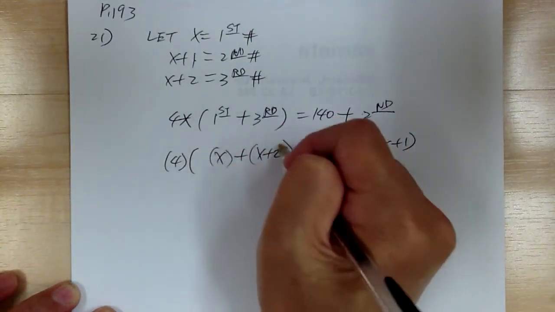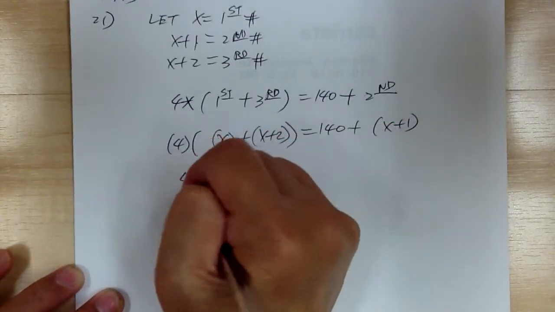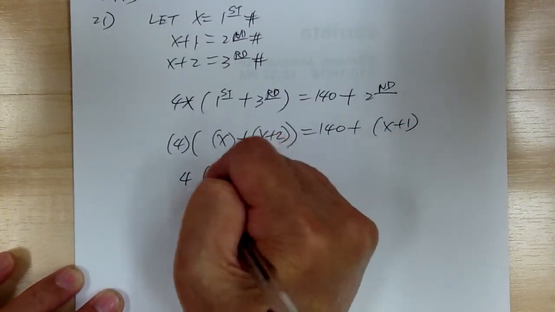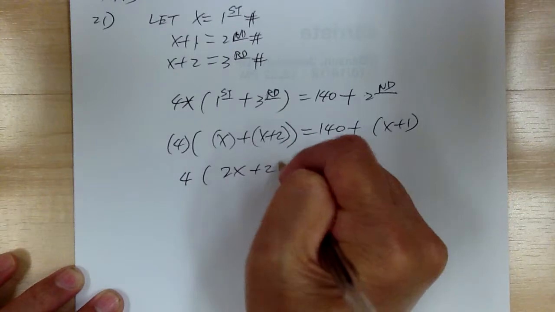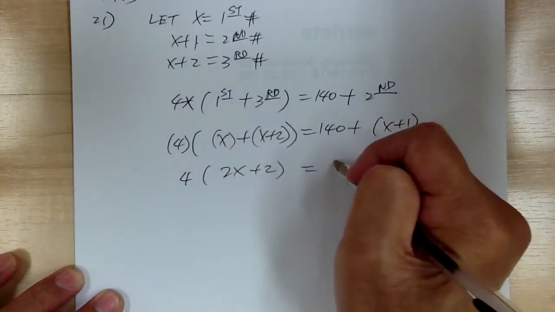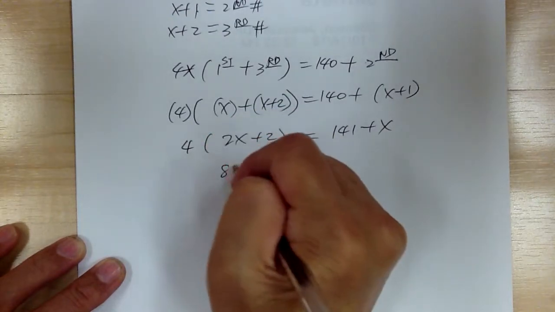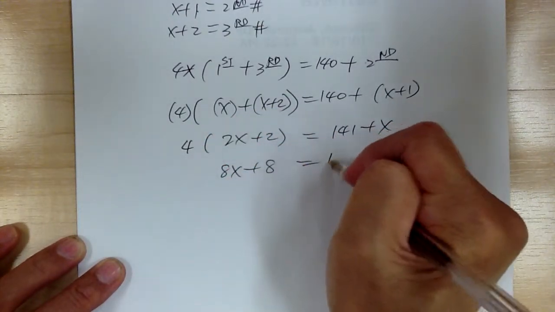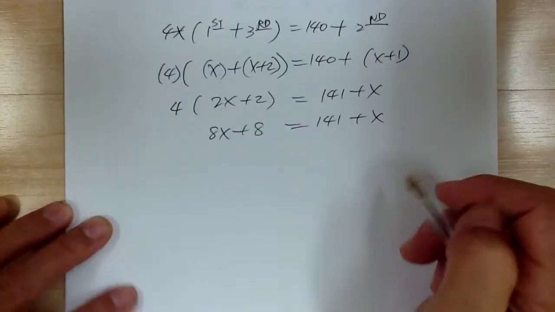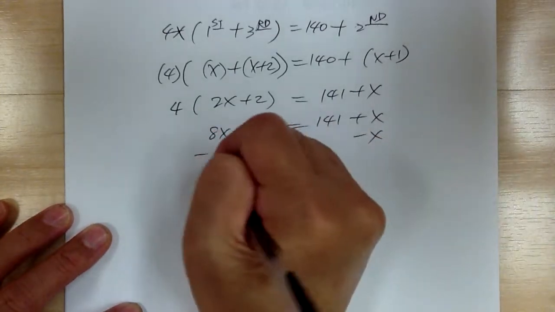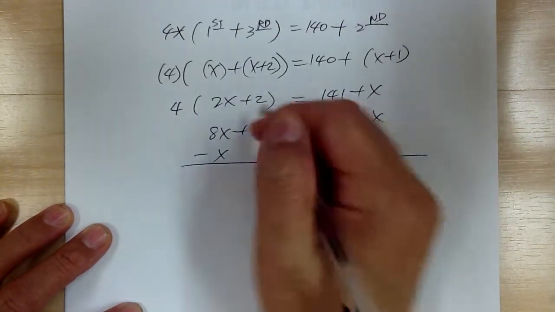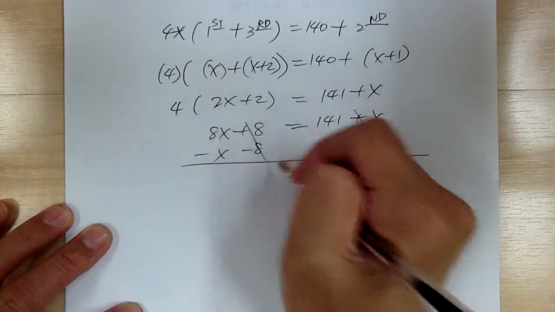Okay. So work out the inside, so you got 4 times 2x plus 2, and this one you can go 140 plus x. Then you multiply out, so 8x plus 8 equal to 140 plus x. So minus x on both sides, and minus 8 on both sides.